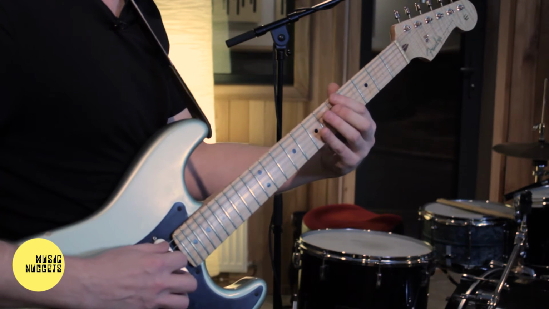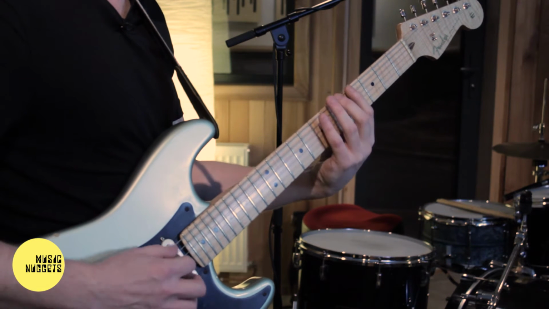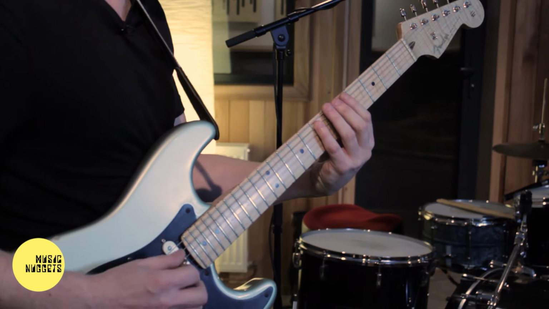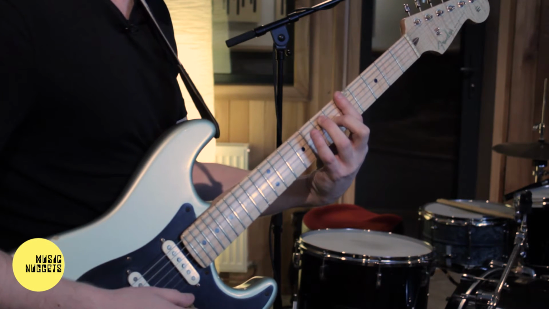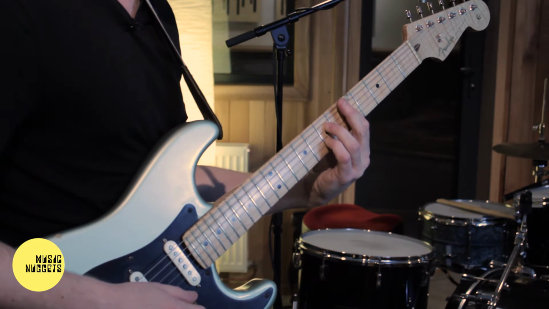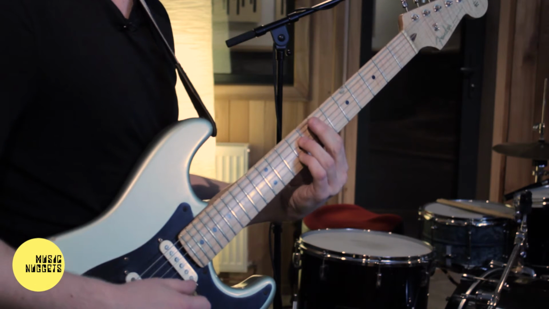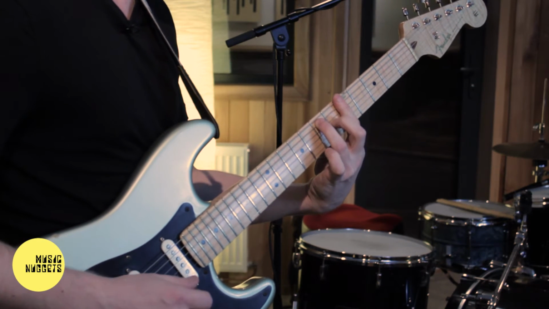So you've got a chord based on this, you've got a chord based on this, and then 1, 2, 3, 4, 5. You've got a chord based on that note too. So you end up with your 1, and then another dominant chord, and then your 5, and then back to the 1.